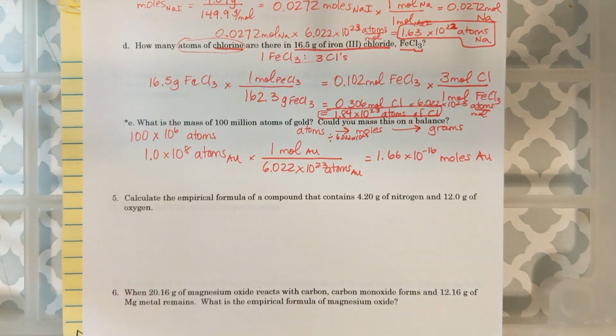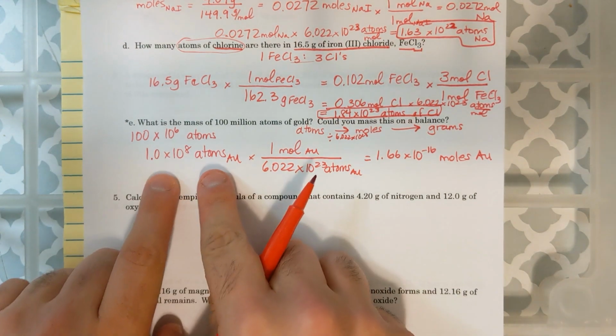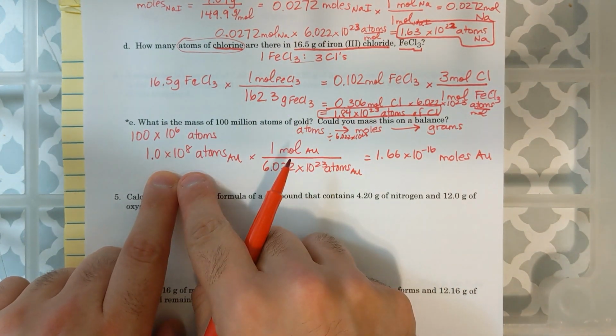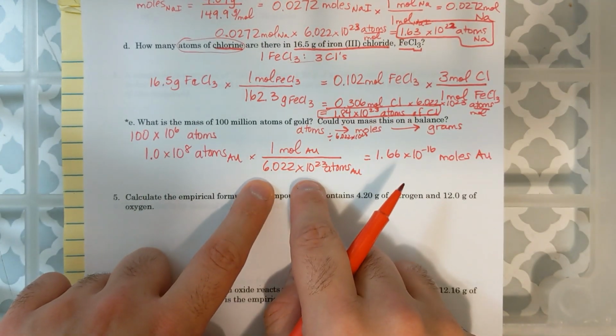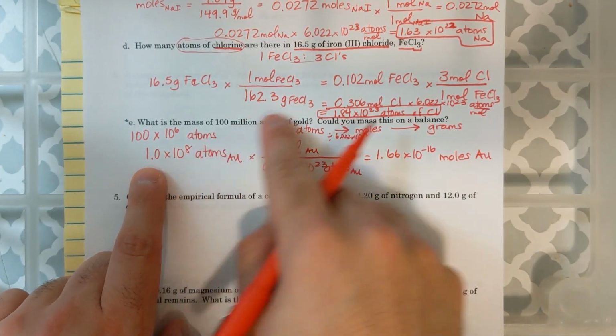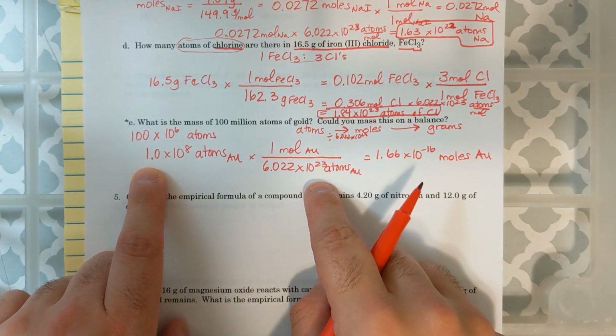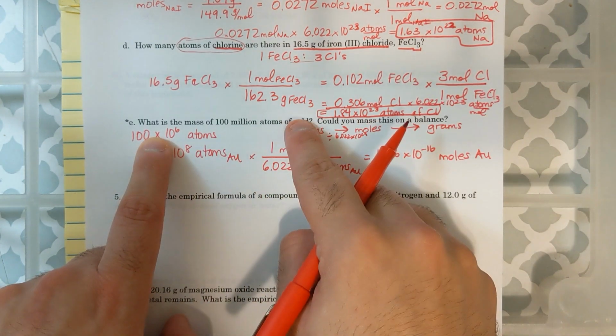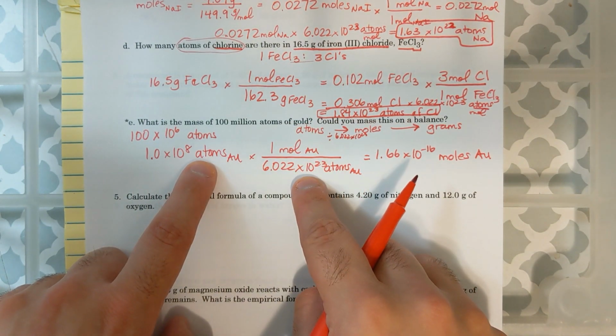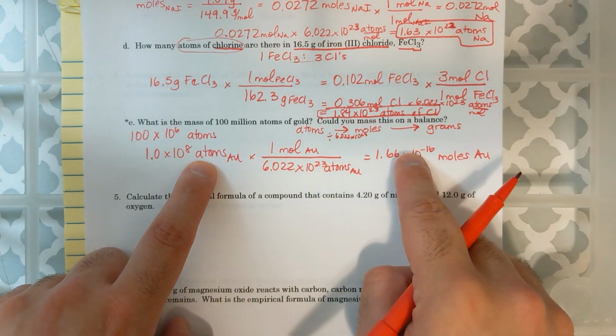That's my moles. That's not my grams. That's not my number of atoms. My number of atoms was 100 million. To go from atoms to moles, I divide by Avogadro's number. So essentially I took 1.0 times 10 to the 8th, which is 100 million, and divided it by 6.022 times 10 to the 23rd, and I got this number.